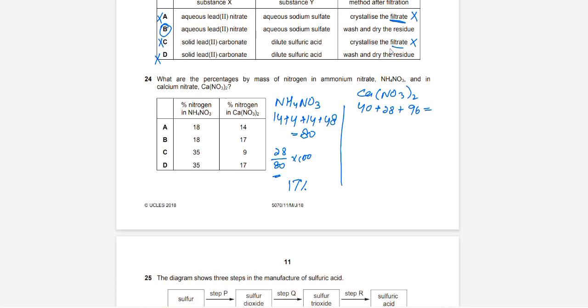That is 164. Out of 164, nitrogen has 28. So 28 divided by 164 multiplied by 100. What do you get? It becomes 17%. So ammonium nitrate is 35%, and calcium nitrate has 17%.